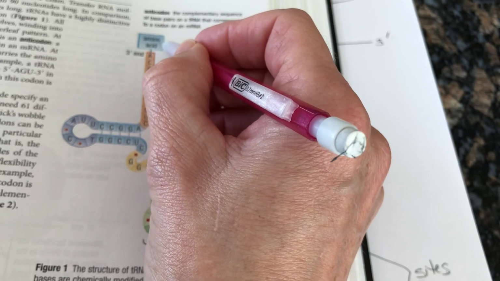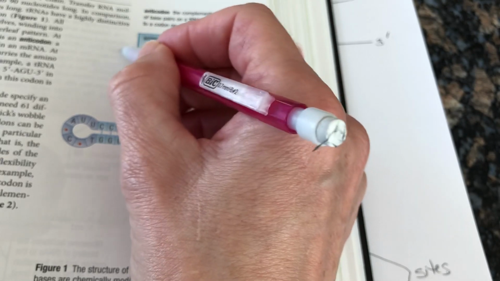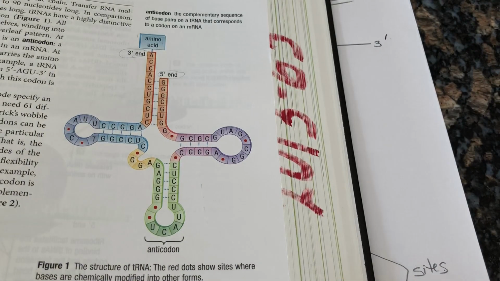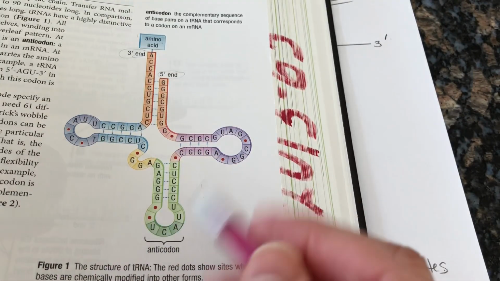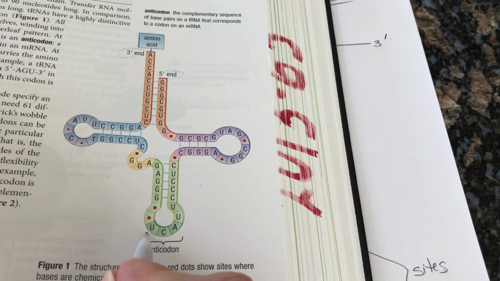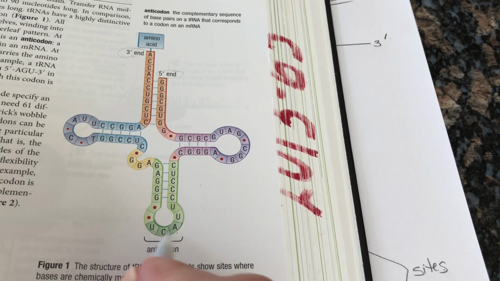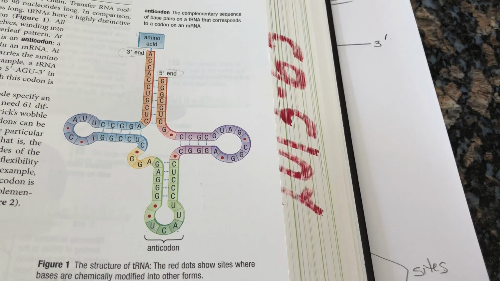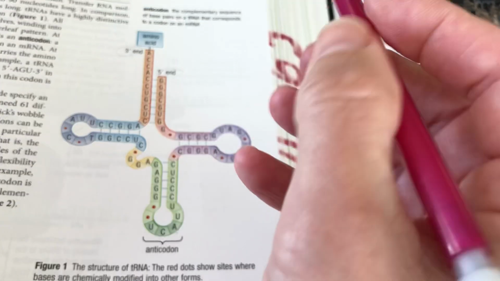So there's our amino acid that it's holding on to at the 3' end. It actually has a 3' end and it has a 5' end, okay? And then it loops down here and there's our actual anticodon, okay? And that anticodon is what would attach to the mRNA, all right? Isn't that awesome? Okay, I think it's pretty awesome.